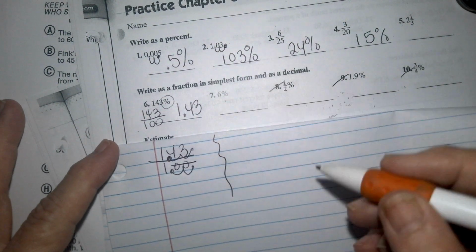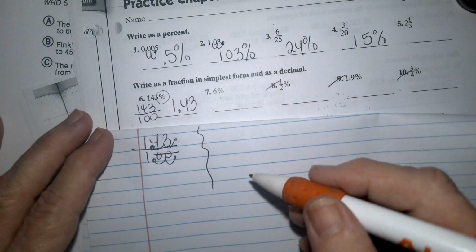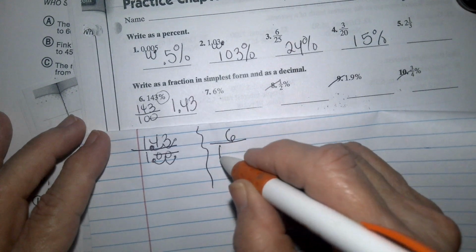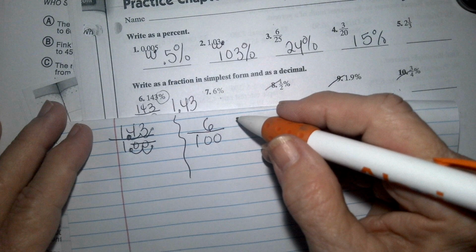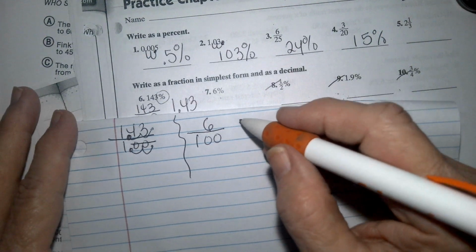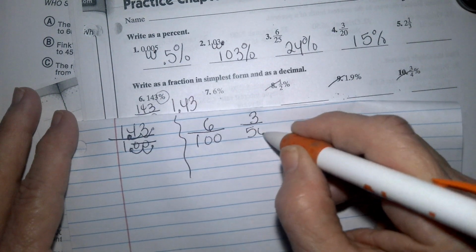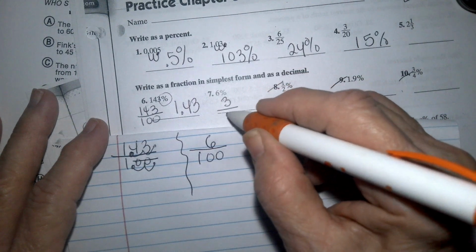All right, the number 7, set it up as a fraction. What is that number as a fraction? 6 over 100. 6 over 100. And then, can that be reduced? Yes. So half of each of those is 3 over 50. And I don't think that can be reduced anymore. So your fraction is 3 over 50.